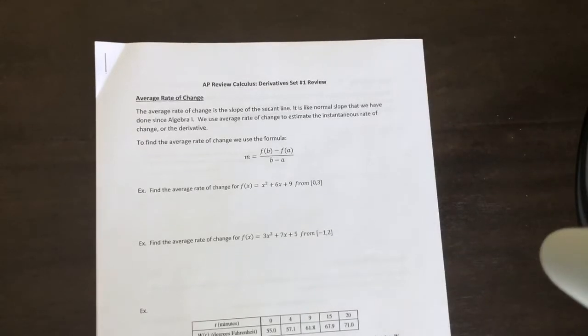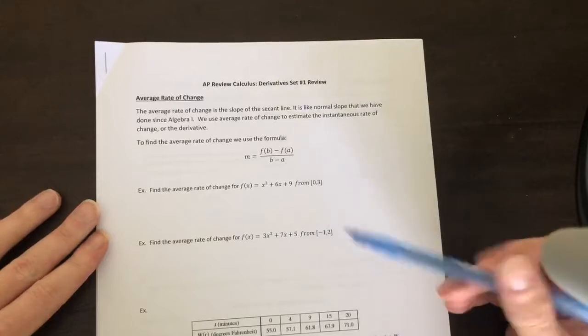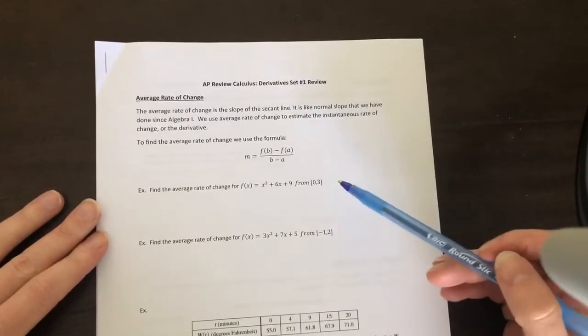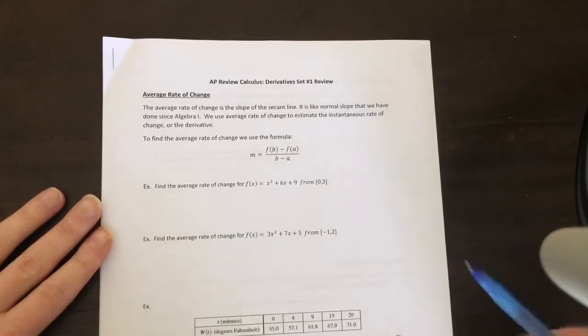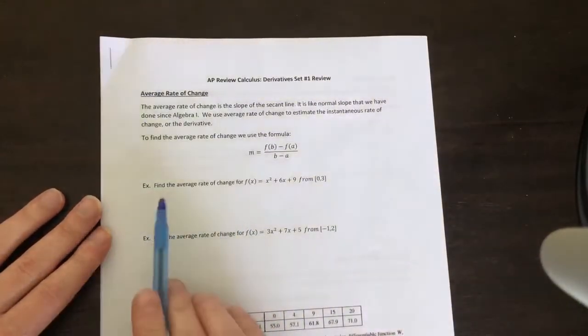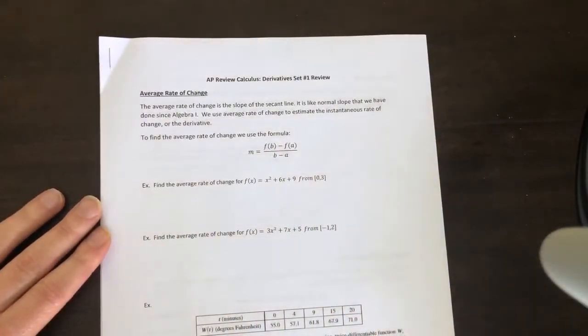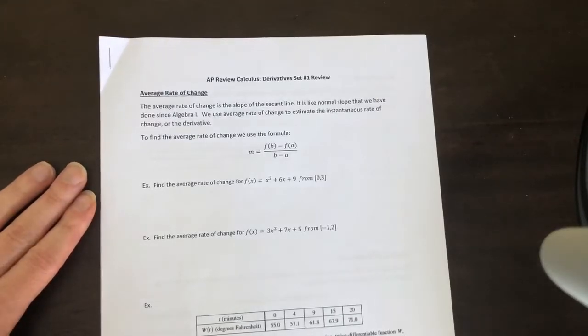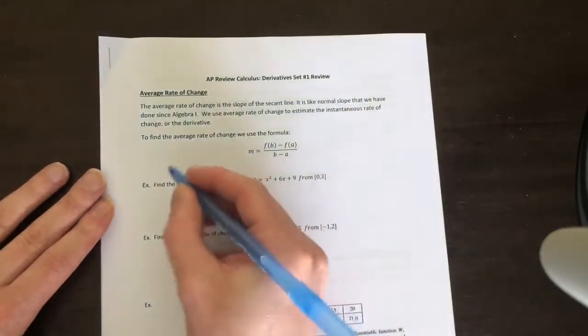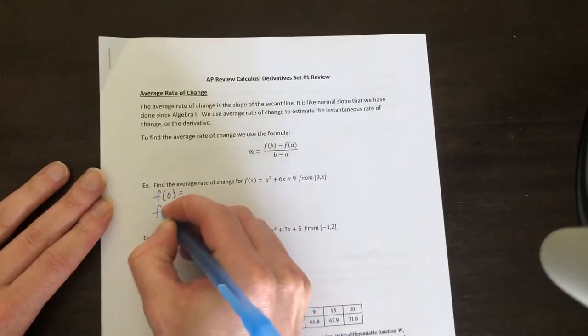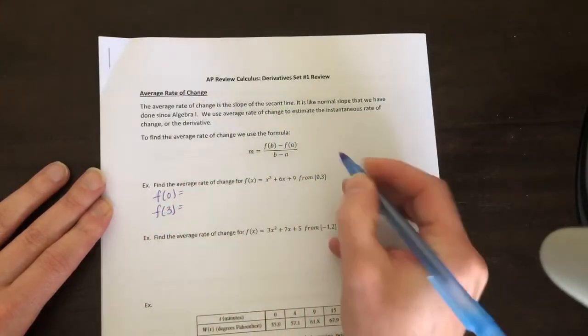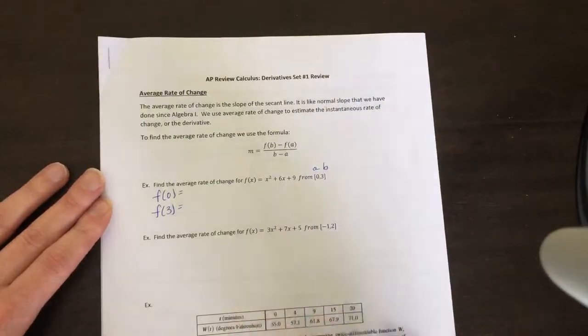Okay, we defined average rate of change just like we do normal slope. It is the slope of the secant line. Your formula is f of b minus f of a over b minus a. So first example, if I want to find the average rate of change for f of x equals x squared plus 6x plus 9, I'm going to do f of 0 and f of 3. Remember that this is your a and this is your b.